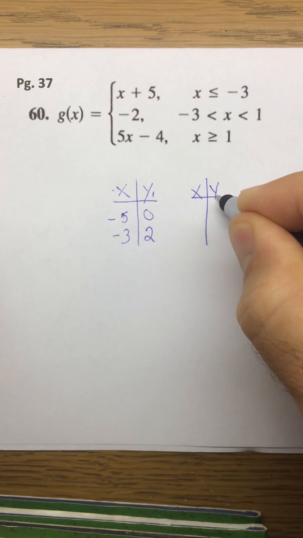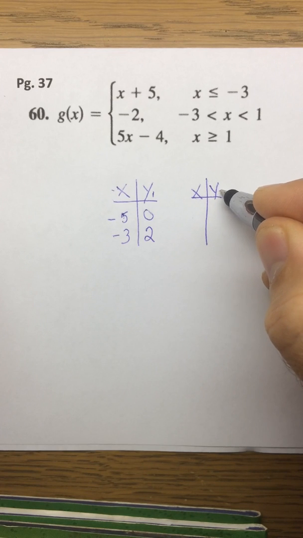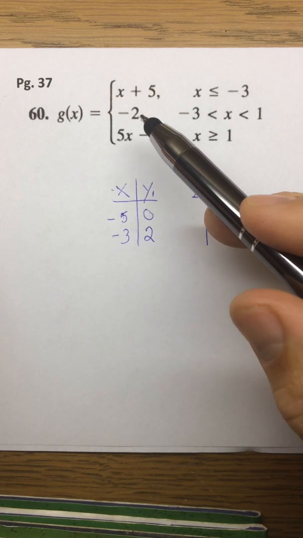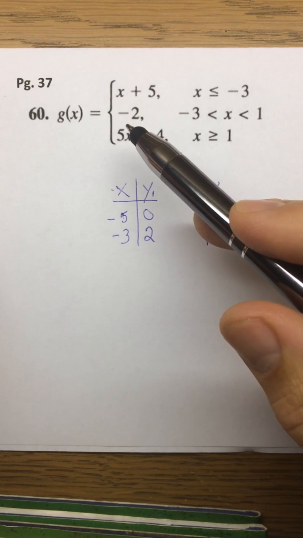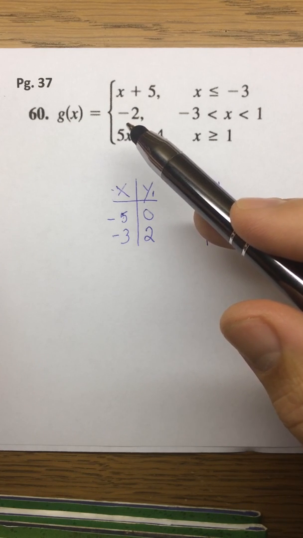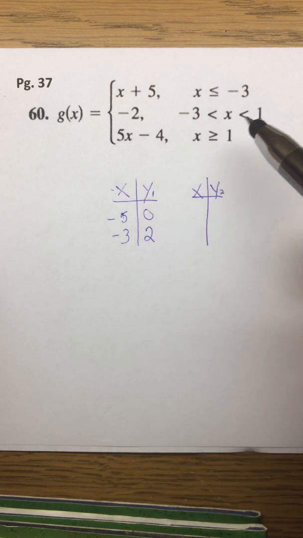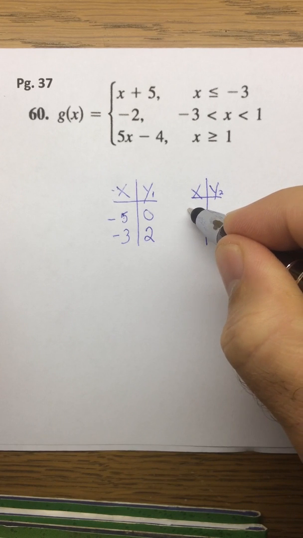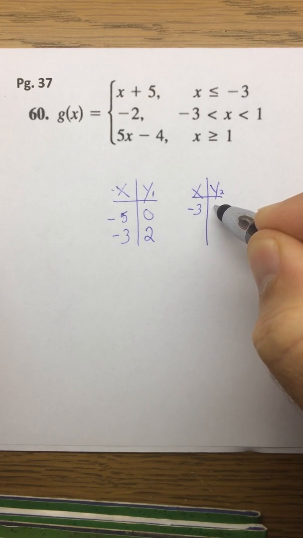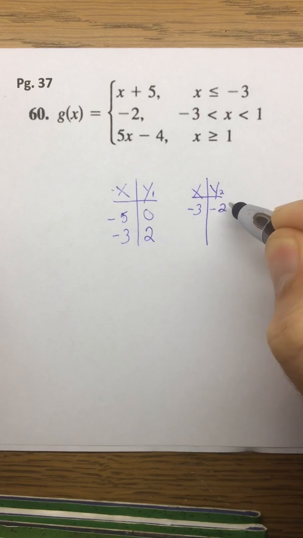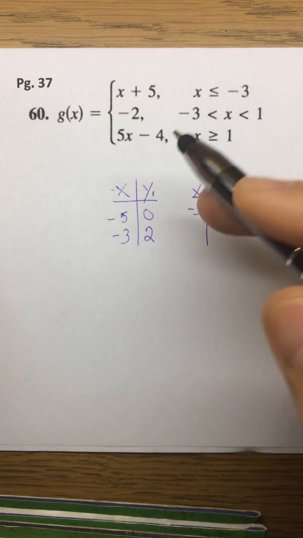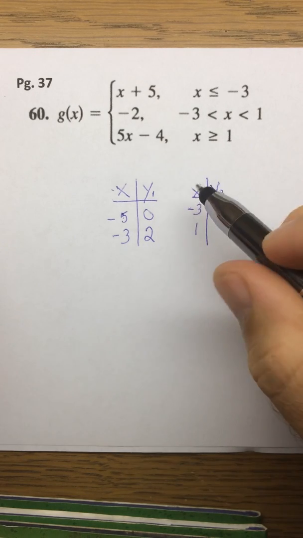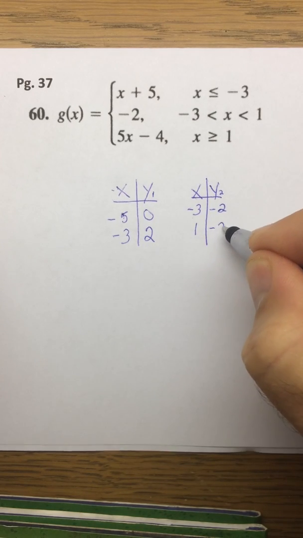And then I'm going to go ahead and move on to my next function here. This one I probably could do without an xy chart. I'll call that y2. But I'll do one just to show you a few things. I know this y equals negative 2 is a horizontal line down at negative 2, but I want to put in the endpoints so I know where this horizontal line starts and ends. So I'm going to put negative 3 in. Obviously my answer for y every time is negative 2 because that's the whole function. And I'm going to put 1 in, and that's also going to be negative 2.